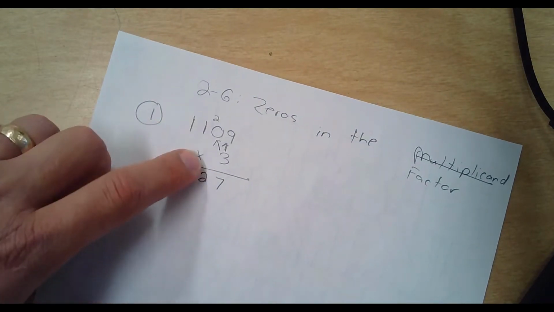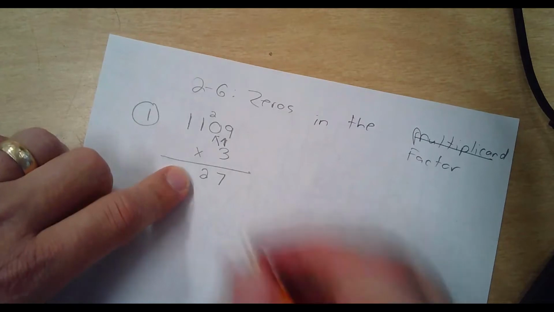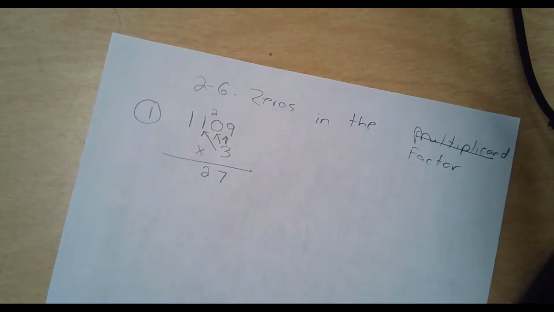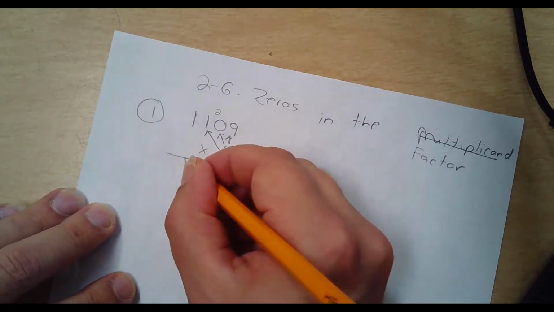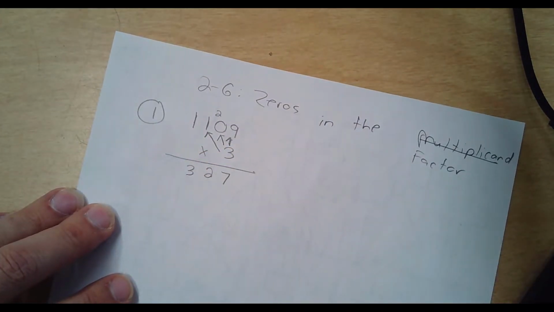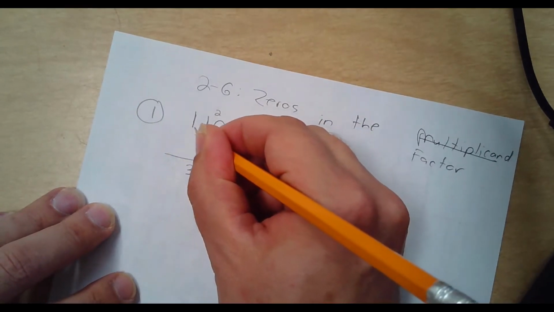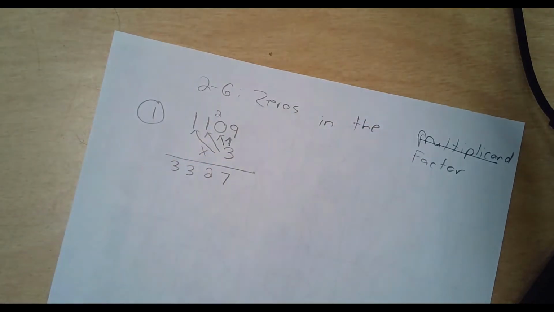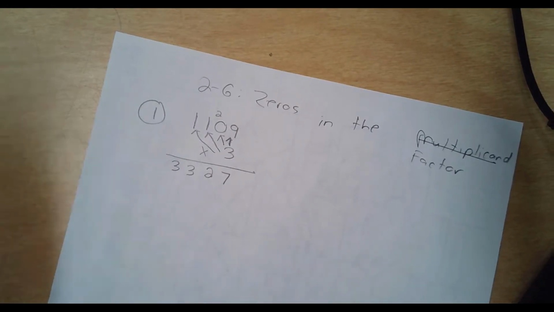All right, now what do we do? Now we go over to the hundreds column. What's 3 times 1? Last step. Last column over here, 3 times 1 again. 3,327. Is my answer correct? Yes, it's correct.